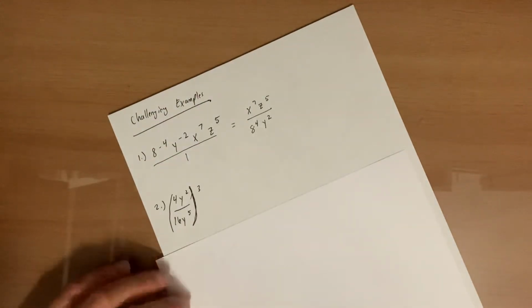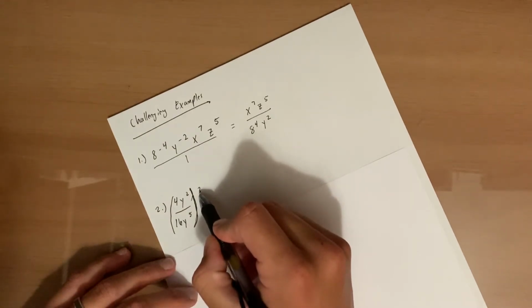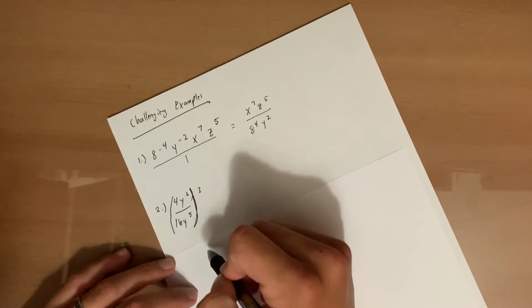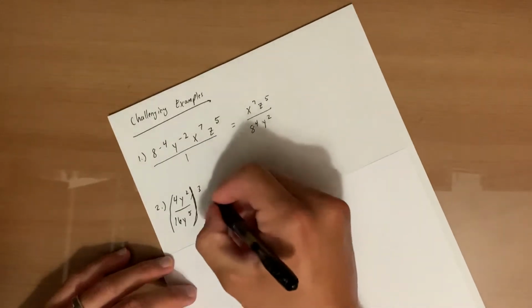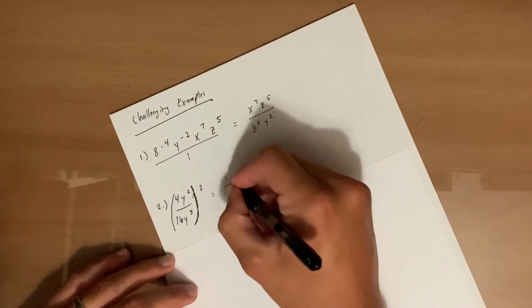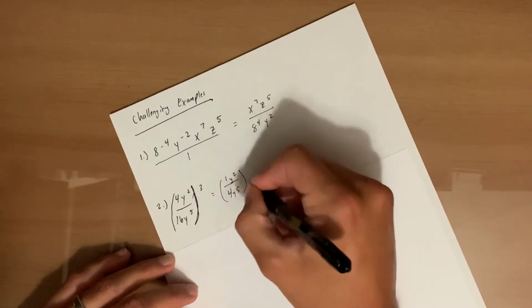All right, next example. I can go ahead and give this exponent of 3 to both these terms, but then I'm going to have to do 16 to the 3rd. Or I could just simplify this. 4 over 16 is equal to 1 over 4. And I still have y squared and y to the 5th. All I did there was simplify my fraction.